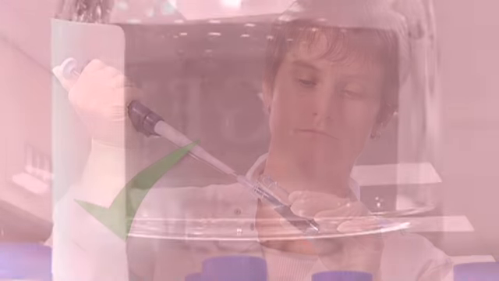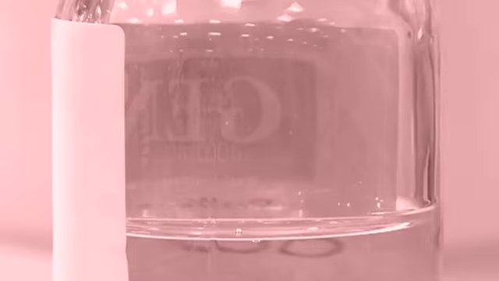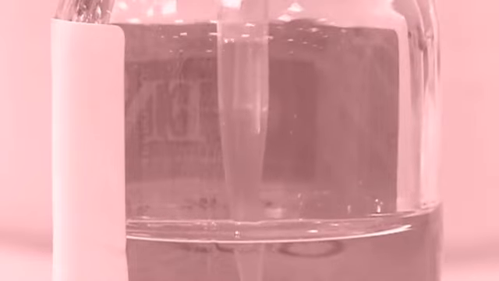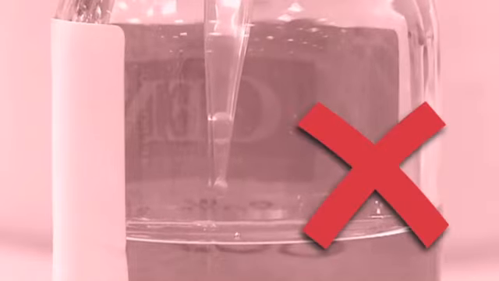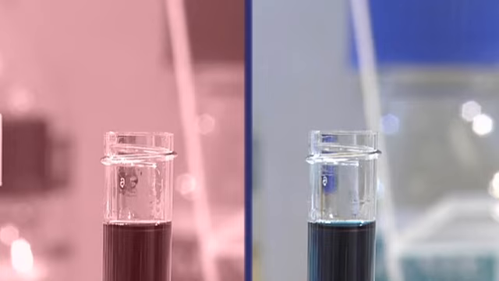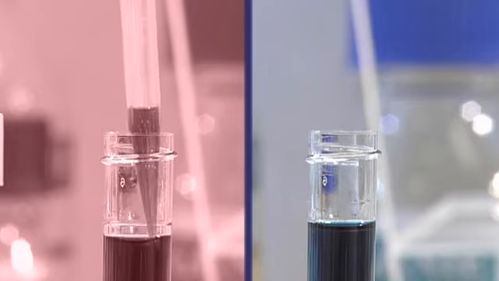If you don't pause after you release the push button, there won't be enough time for the correct volume to be taken into the tip. Air will be taken in instead. Also, when you're withdrawing a large volume from a narrow container, make sure the tip stays below the surface.